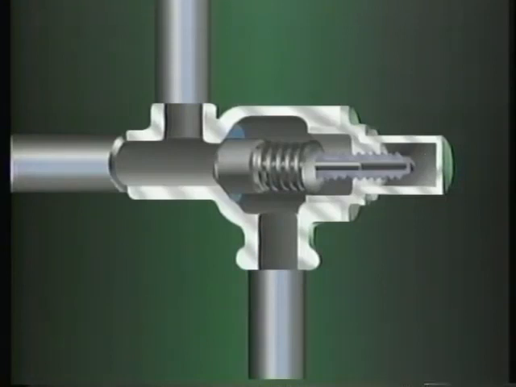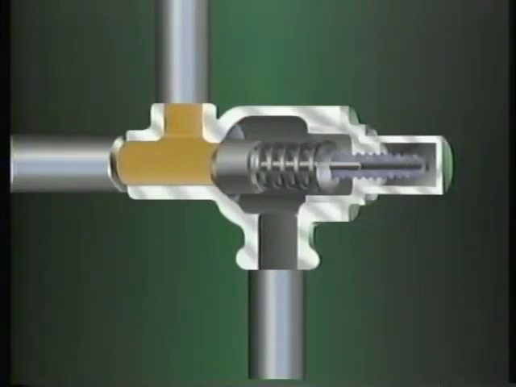The valve body provides a path for the fluid to flow and holds all of the other valve parts in their proper positions. When the system is at normal pressure, the disc rests on the seat and is held in place by spring tension, keeping the valve closed. The adjusting screw is used to vary the tension on the spring, allowing the valve to be set to open at any pressure within its specified range.